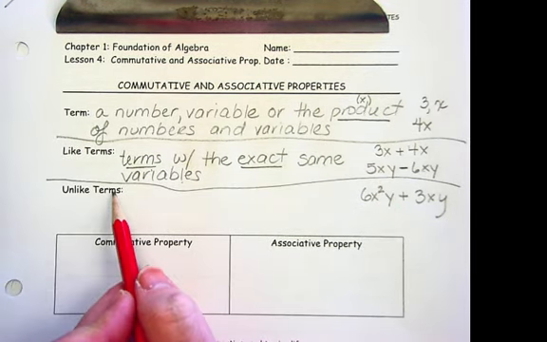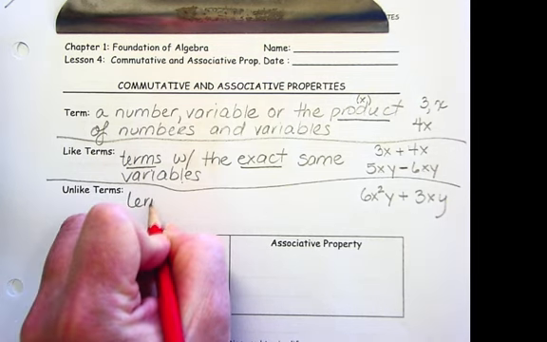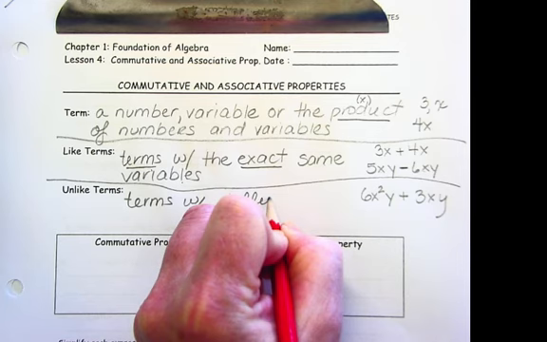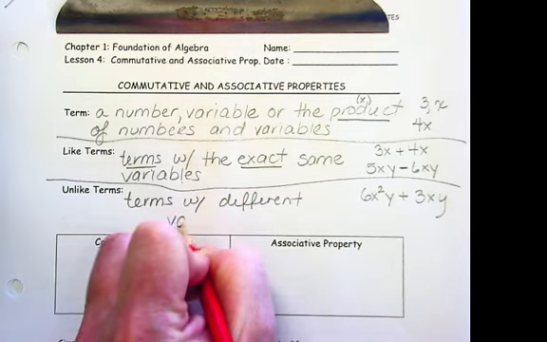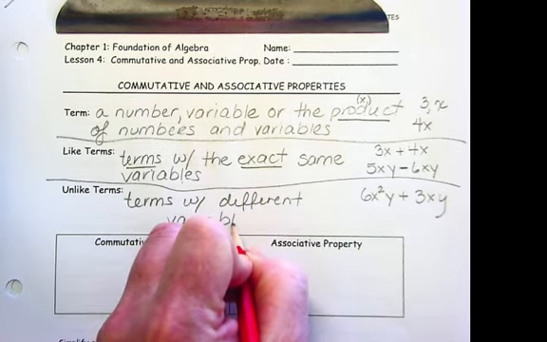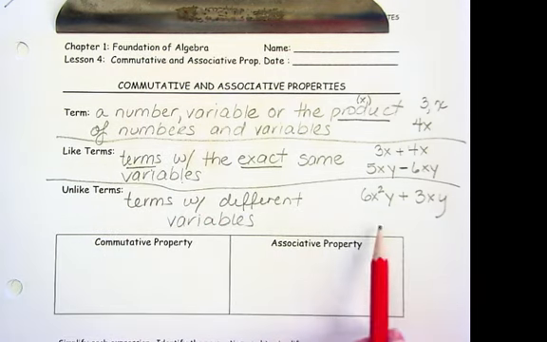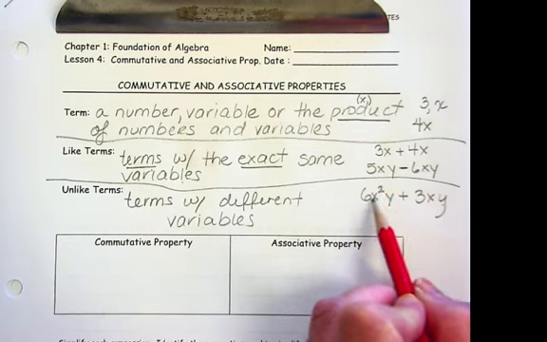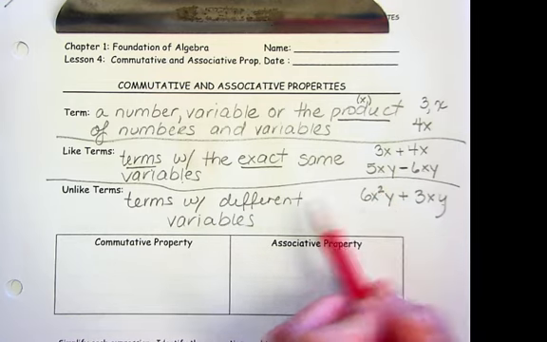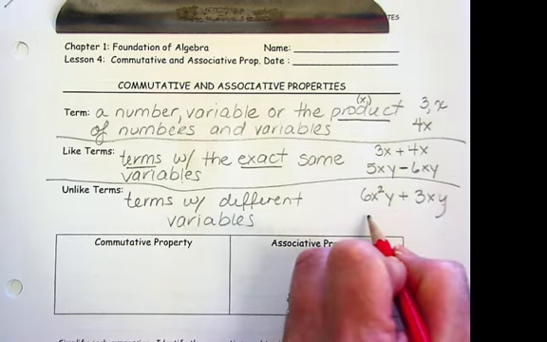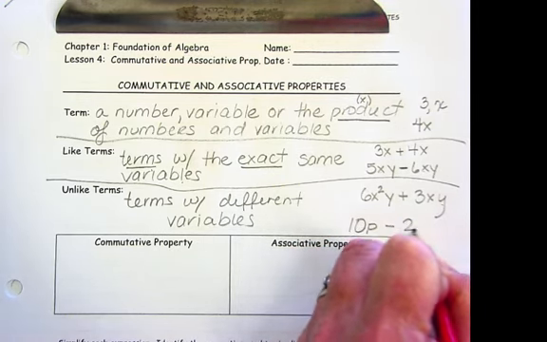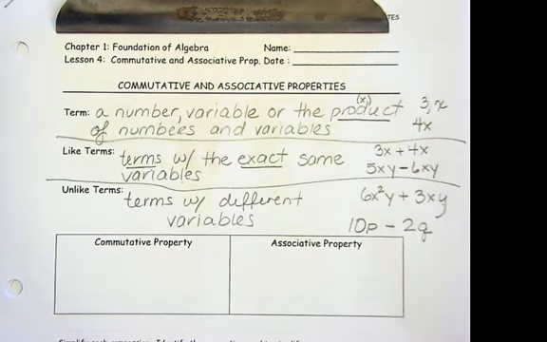And unlike terms are terms with different variables. Although this seems like they're the exact same, remember that x squared means there are two of those x's, so they are not exactly alike. Something that's easier to tell would be if it was 10p minus 2q. Obviously that's easier because they have very different variables.